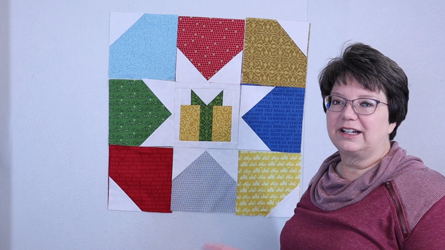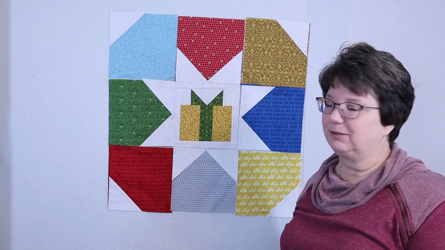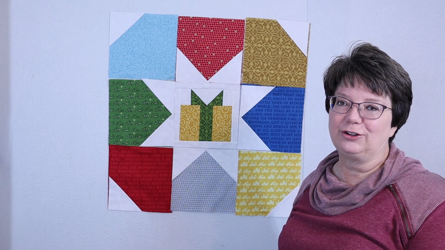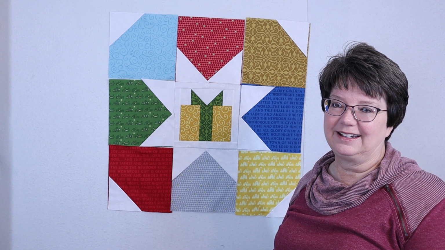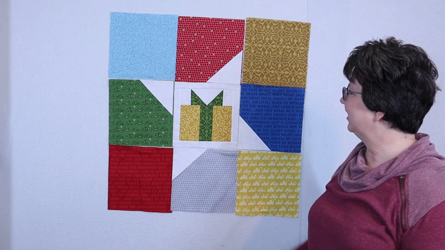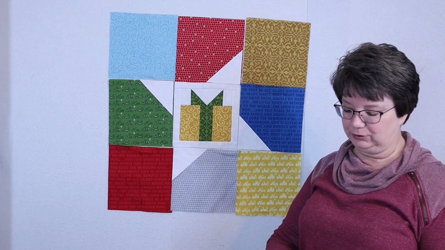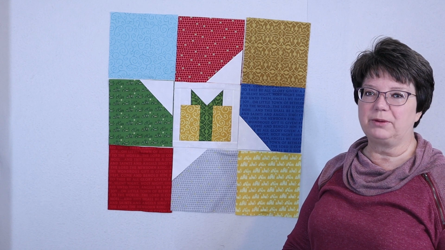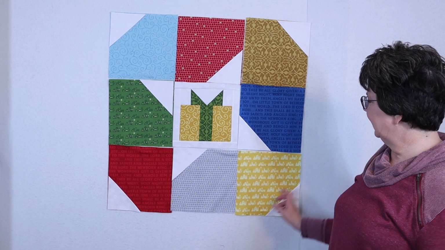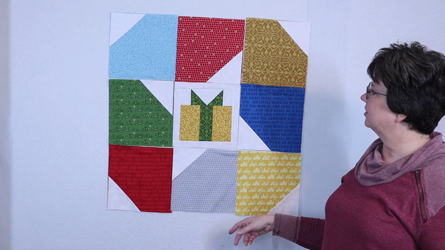There were a couple of things that I accidentally came across as I was putting this block together and trying different layouts. So let me show you this option that I ran across. Okay, so here is an option that I accidentally stumbled across, and look how the snowballing changes the look of this block. So you can see how snowballing the corners here changes the package.